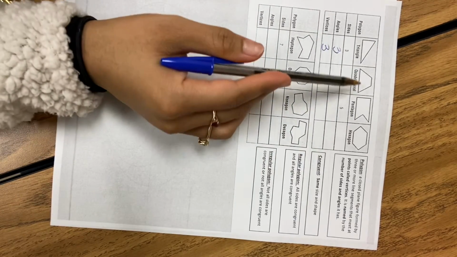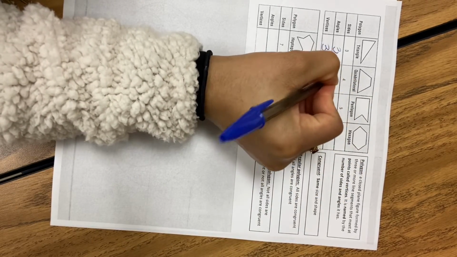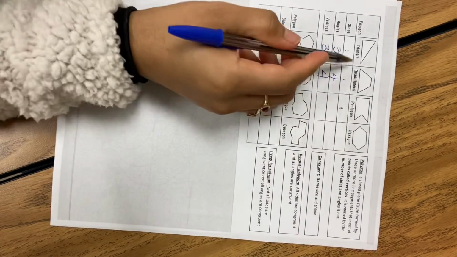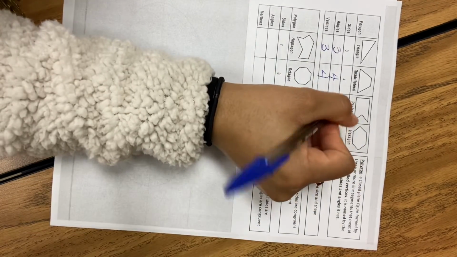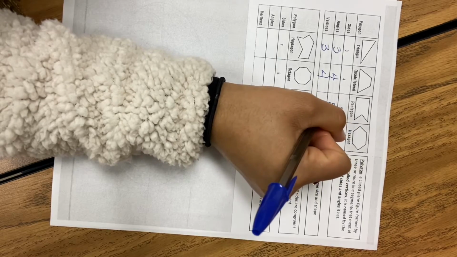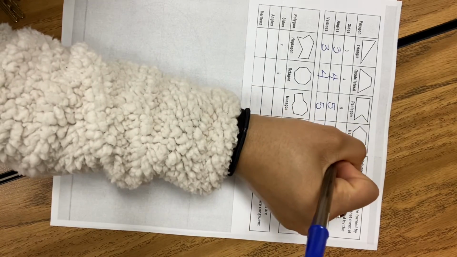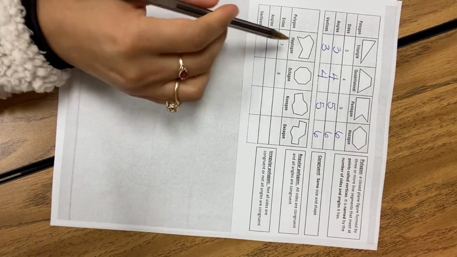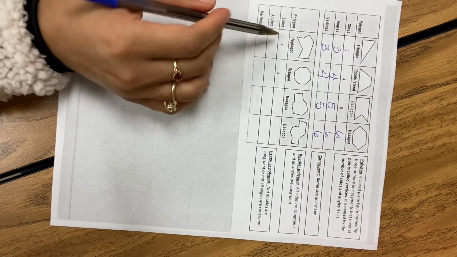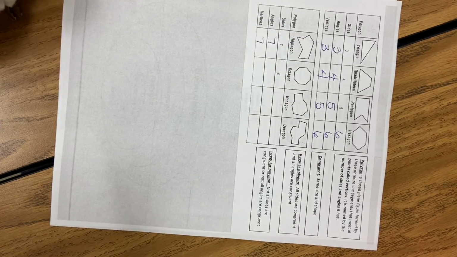A quadrilateral has 4 sides, 4 angles, and 4 vertices, because quad means 4. Pentagon, penta means 5, so I have 5 sides, 5 angles, and 5 vertices. Hexagon, hex means 6, so I have 6 sides, 6 angles, and 6 vertices. Heptagon means I have 7 sides, 7 angles, and 7 vertices.